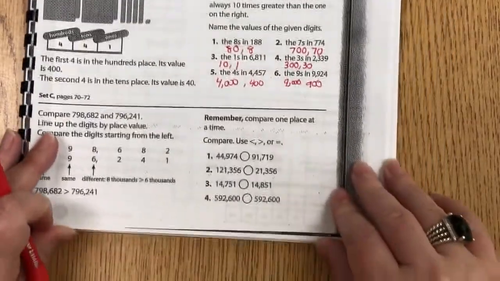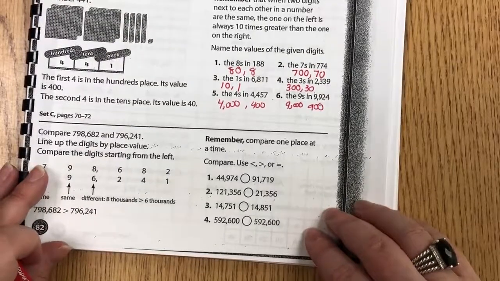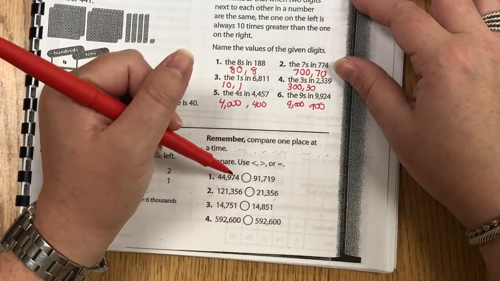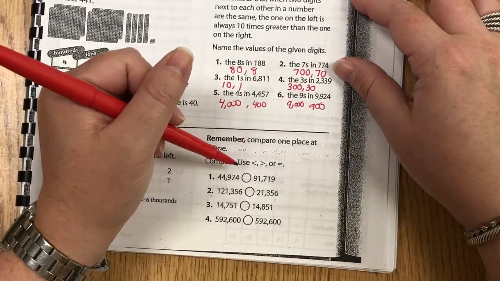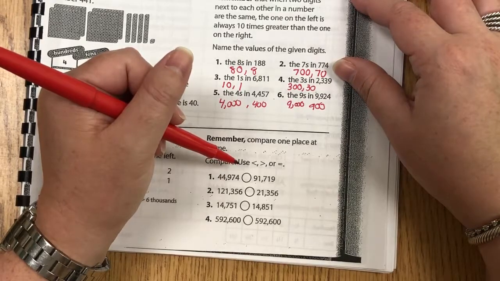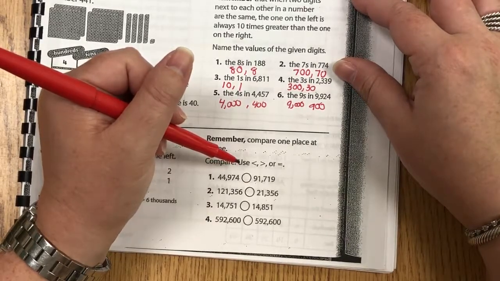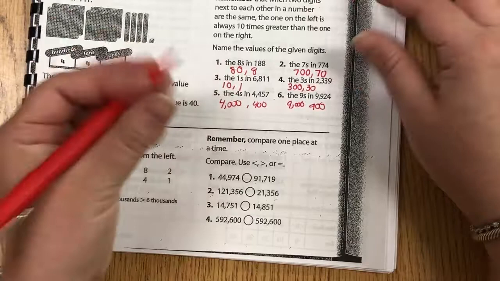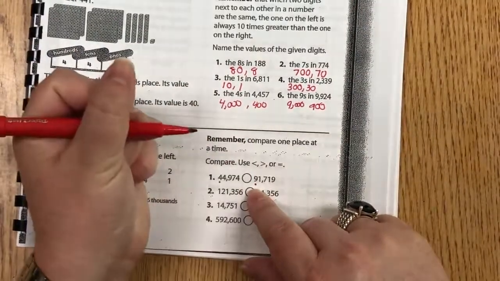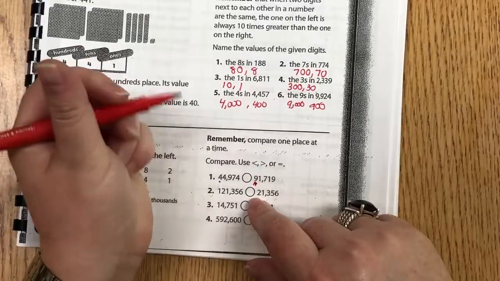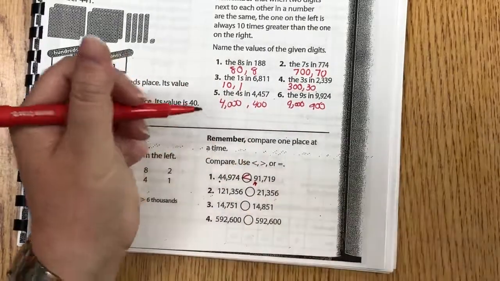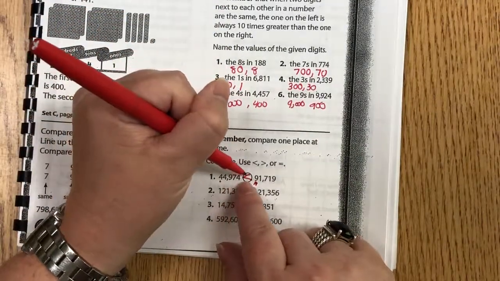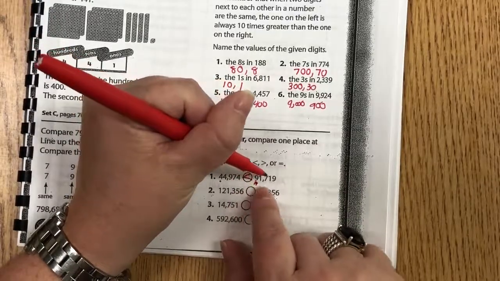All right, comparing numbers. This is when we're doing those dots to help us out. Because again, sometimes it's super obvious. Other times it's just one number that has been switched and your brain doesn't like that. Your brain can get a little weird with switching things around that look similar. So you always focus on it. So I go, okay, 4, 9. Well, clearly, I'm looking right in the 10,000s place. 9 is greater than 4. But when I read this as 44,974 is less than 91,719.